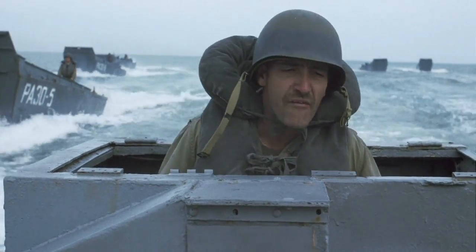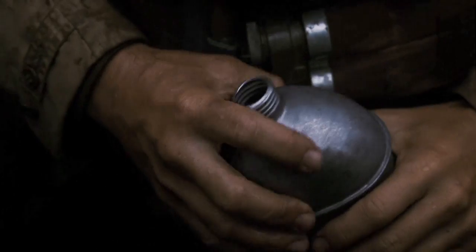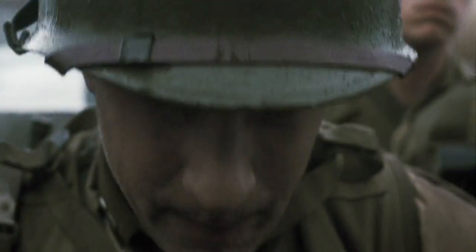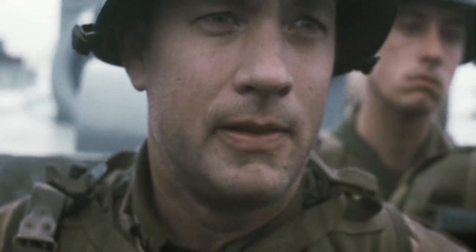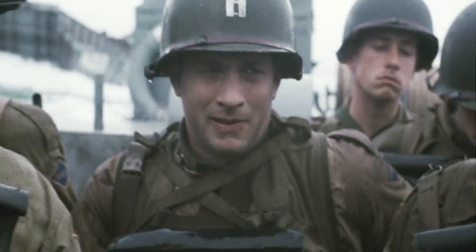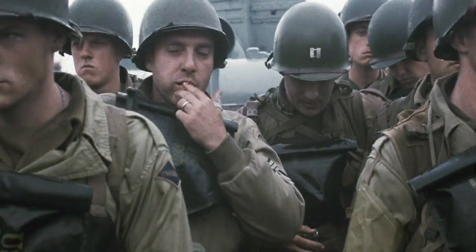If we insert the Saving Private Ryan score over the top of this clip, it completely changes the dynamic of the scene. Music diffuses the tension and takes away the impact that the scene has. As you can see, music has taken away the realism from the scene. Its impact is in the fact that it has no music.